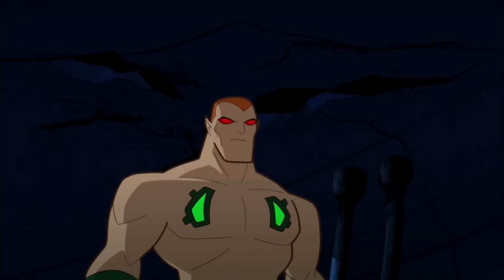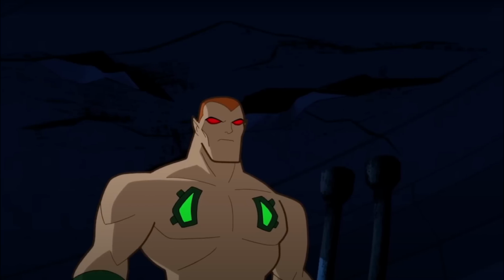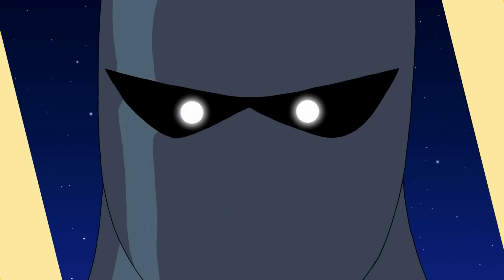Thus, it can clearly be concluded that the variant from the animated series was evolving into a superior being capable of feeling and expressing his emotions.